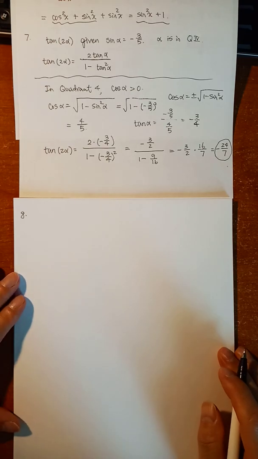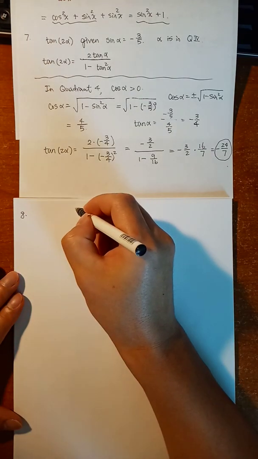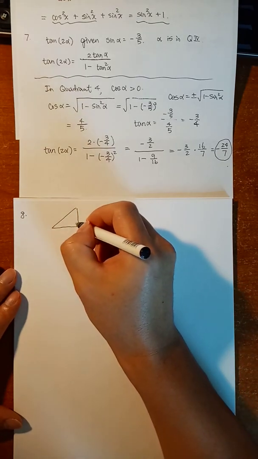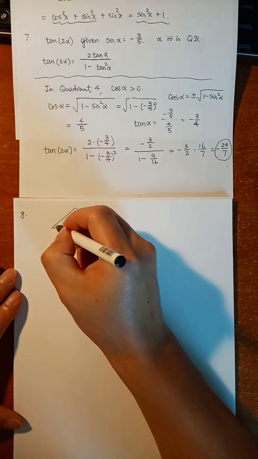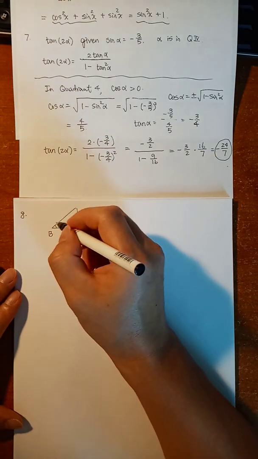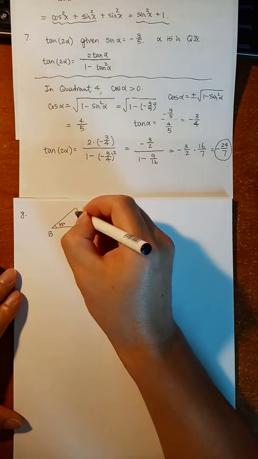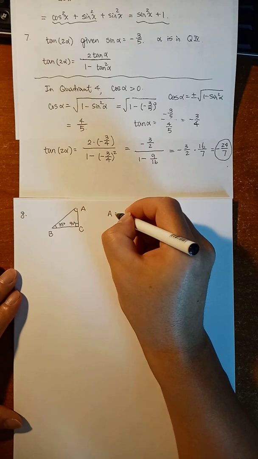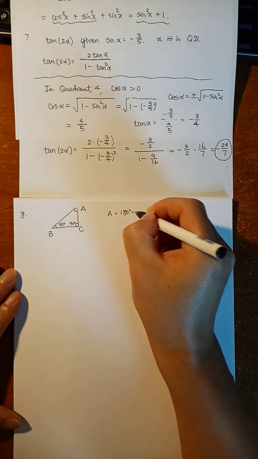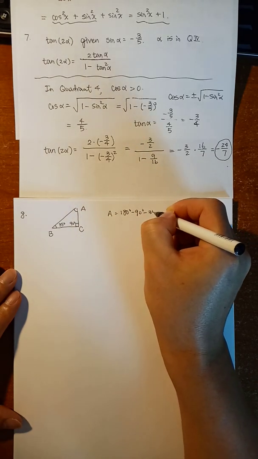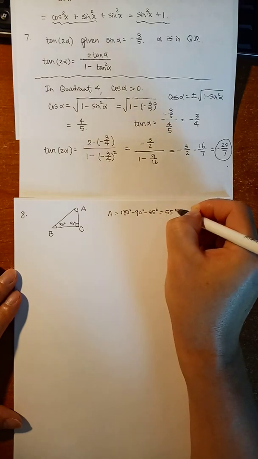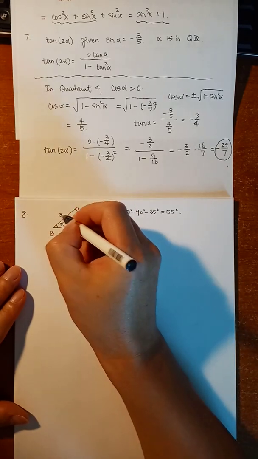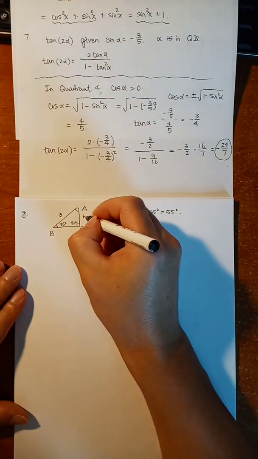Problem 8. In the right triangle, we know angle C is 90 degrees and angle B is 35 degrees. Then angle A is 180 degrees minus 90 degrees minus 35 degrees, which is 55 degrees. And C, the hypotenuse, is 3. This side is B, this side is A.